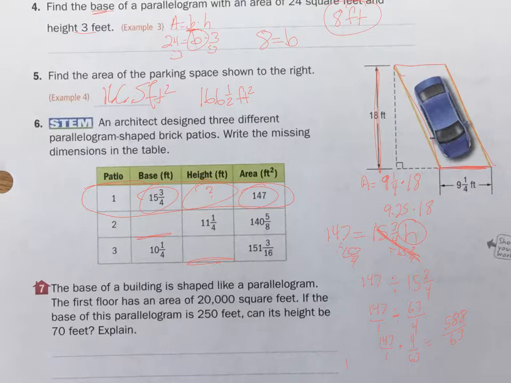Goes in there 9 times. And that would leave me with, let's see, 9 times 63 is 567. So 588 minus 567 leaves me with 21 over 63. I actually know that 21 goes into 63, so I'm going to divide each side by 21. That gets me 9 and 1/3.